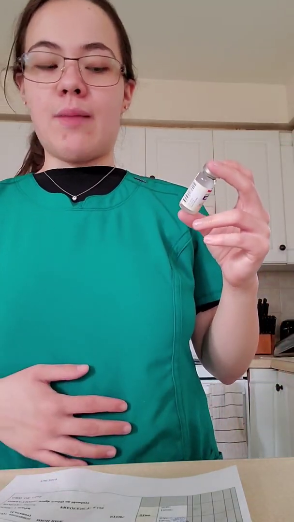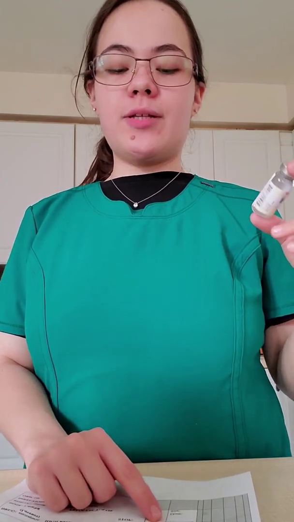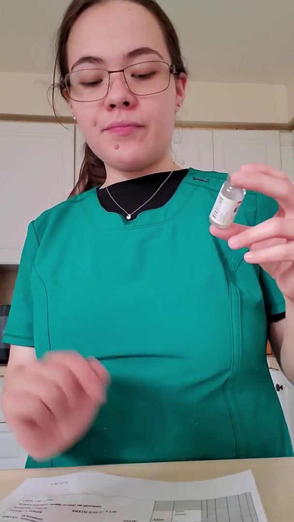The route is subcutaneous. I know this is subcutaneous, so this is an injection. The site will be the abdomen. The frequency is every 12 hours. The time my patient will be taking this is 9 o'clock this morning. And the reason behind this is that my patient is suffering from deep vein thrombosis. Okay, so now I'm going to complete my second MAR check.